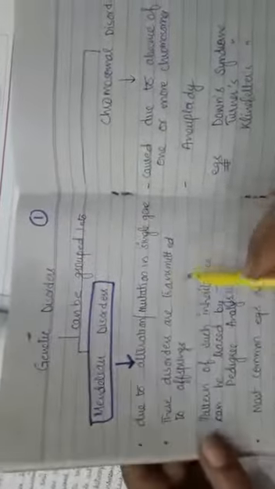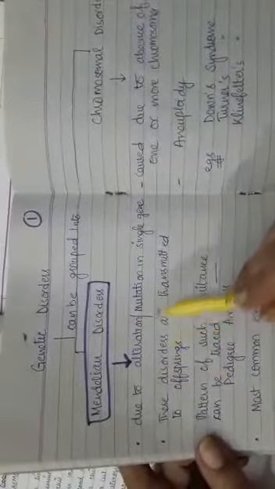Students, today's topic is Mendelian disorders. Genetic disorders can be grouped into two categories: number one, Mendelian disorders, and number two, chromosomal disorders. What are Mendelian disorders? These are due to alteration or mutation in a single gene.